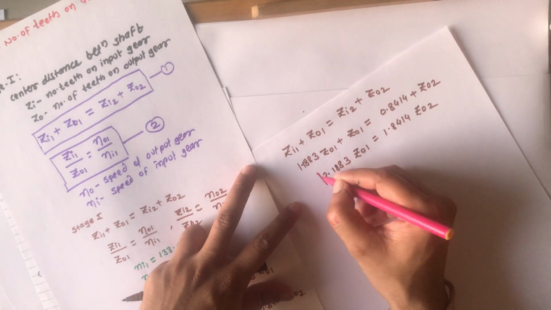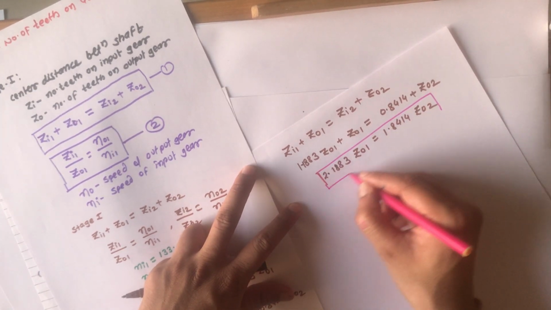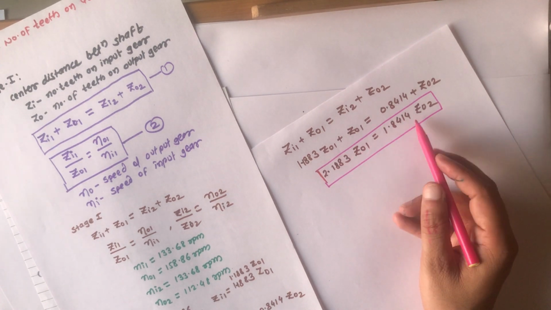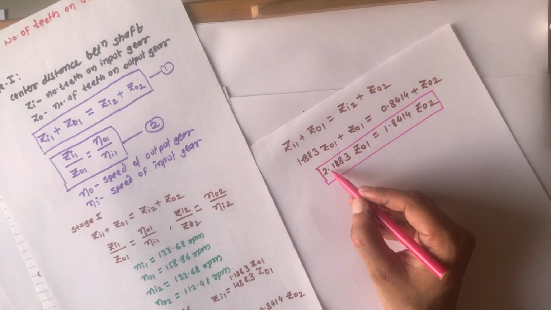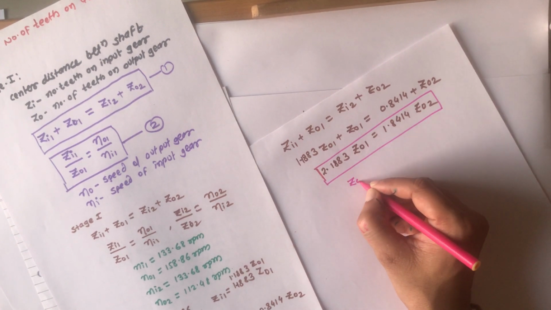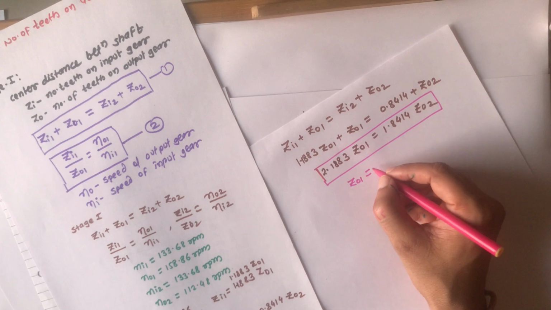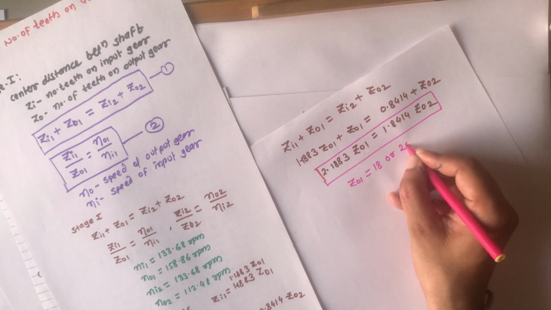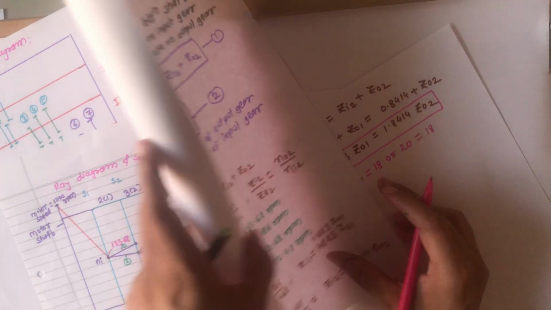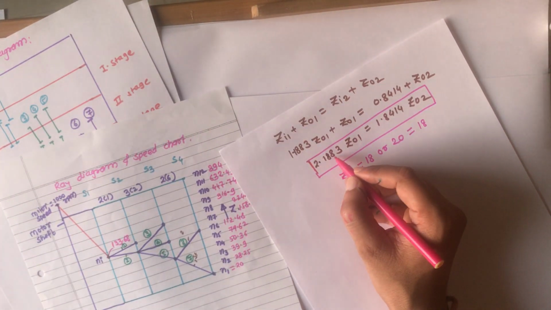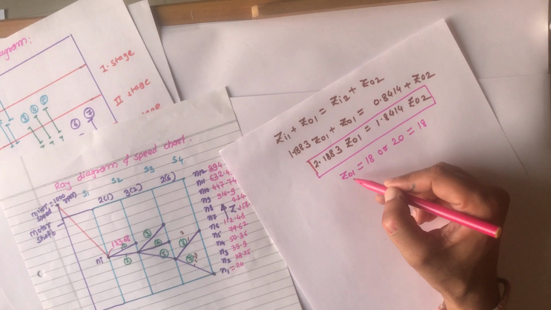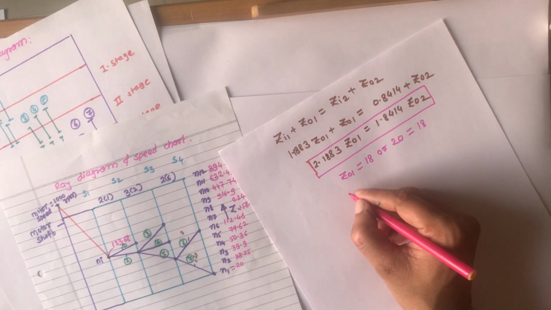See the multiplication factor for ZO1 and ZO2. Whichever has the maximum multiplication factor, we consider the number of teeth corresponding to that gear, 18 or 20. In this case 2.883 is greater than 1.8414, so we will consider ZO1 is 18.